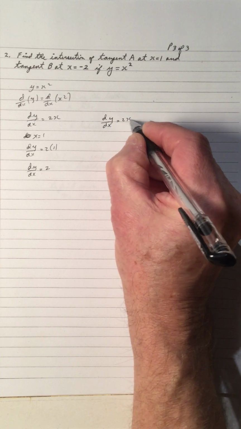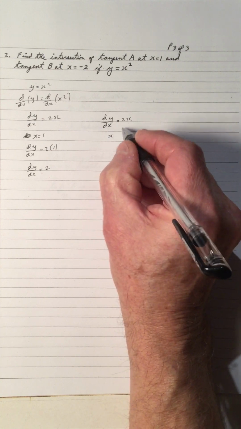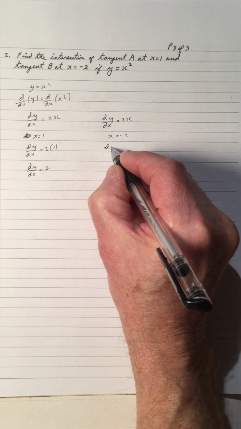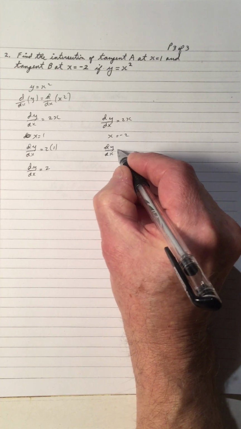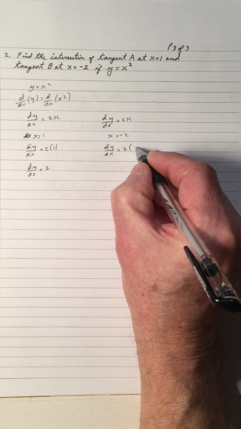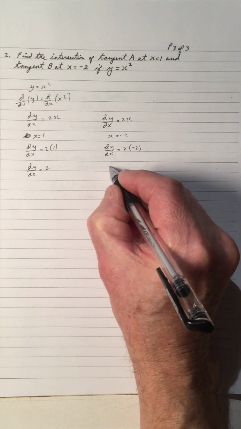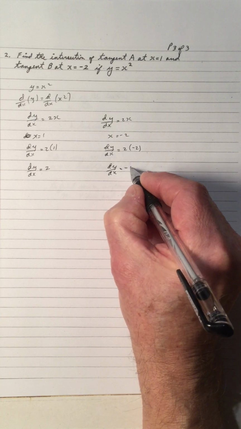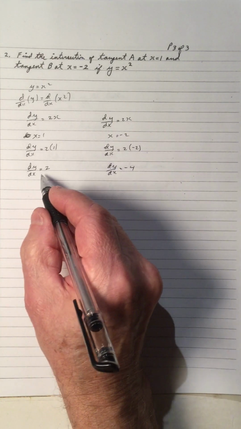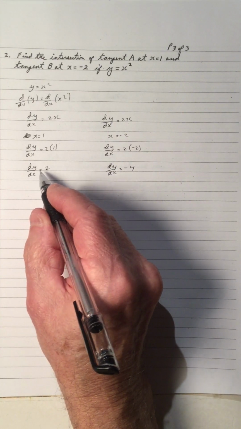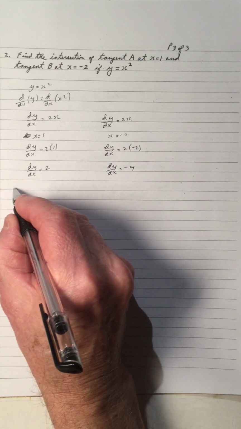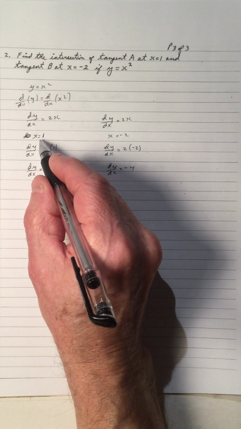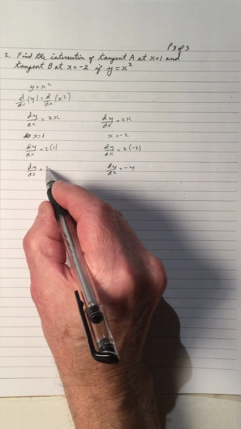But let's look at also where x is negative 2. So dy/dx, and x is negative 2, so that means dy/dx is negative 4. But what we have here is that at x equals 1, the slope of the tangent is 2.